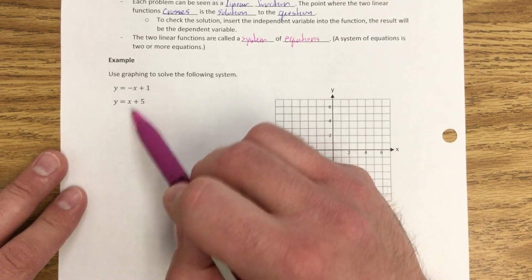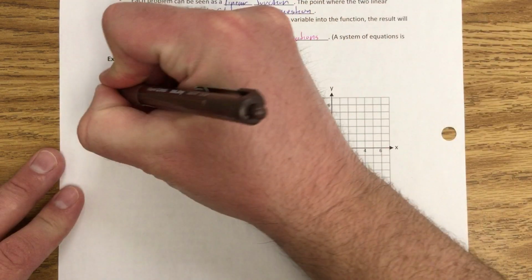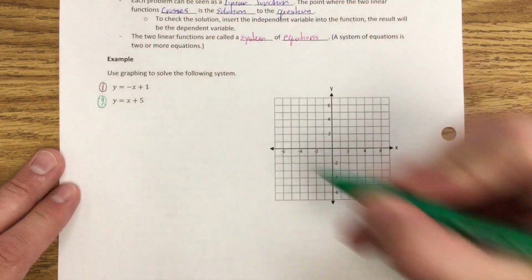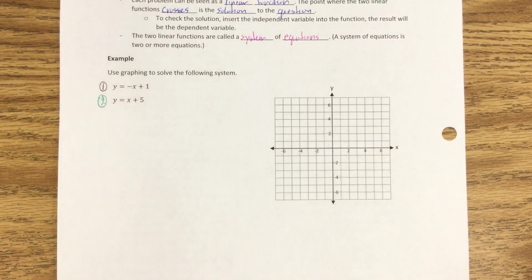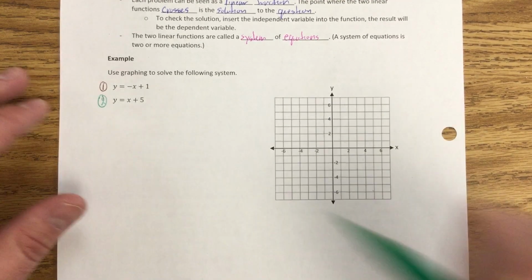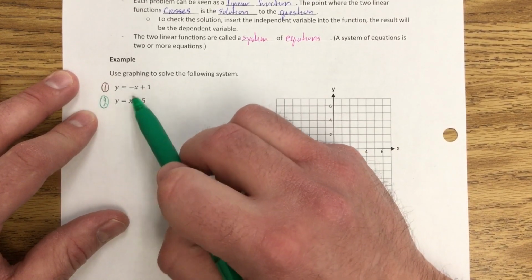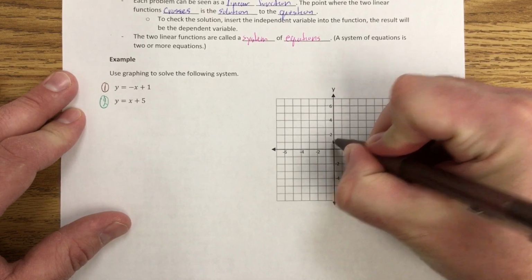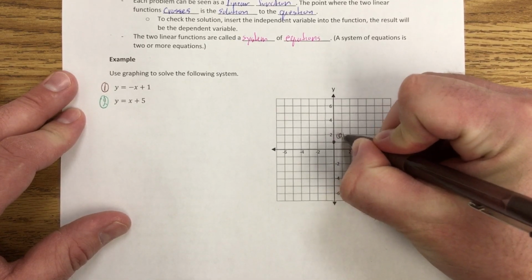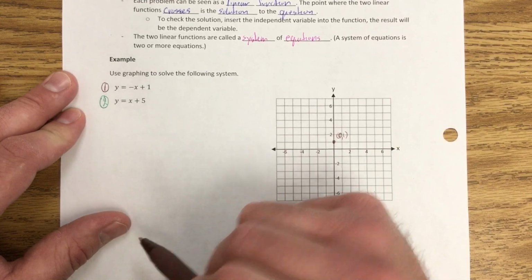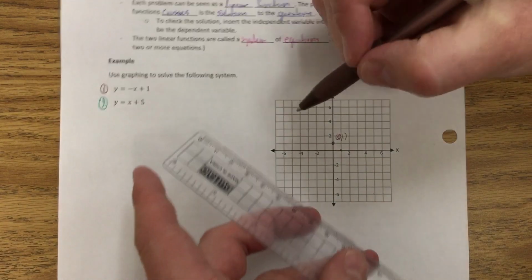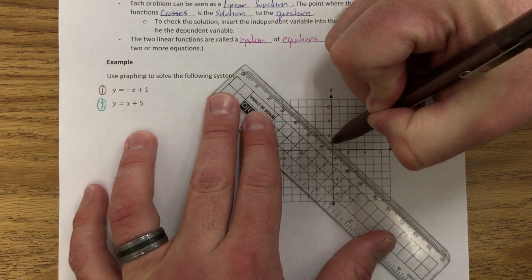So let's take a look at this system right here. We have two equations, and we'll list them off as number 1, which I'll do in brown, and number 2, which I'll do in green, in different colors so that we can see the difference between them. The brown one, we'll graph first. It is y equals negative x plus 1. That one is at positive 1 right here. There is our first point, 0, 1, our y-intercept. Negative 1 is our slope, so it's going to go down 1, over 1, and we're going to draw a line through those.